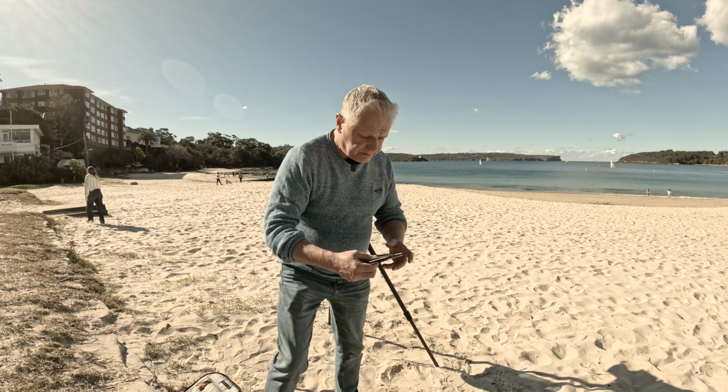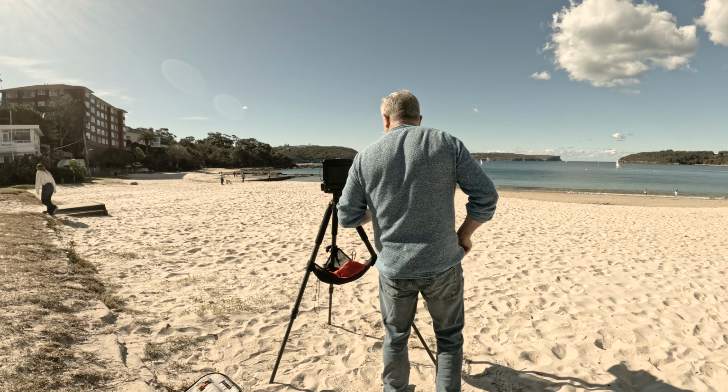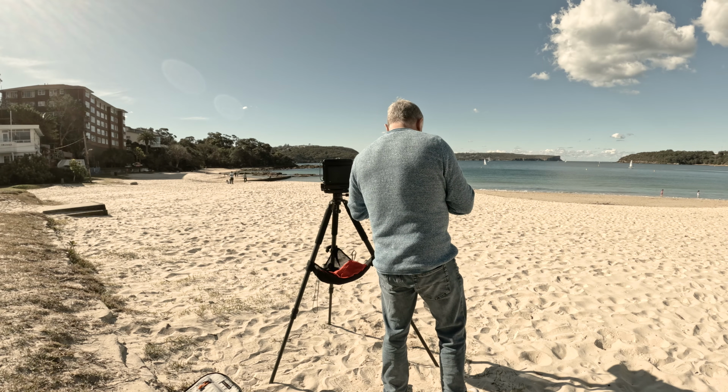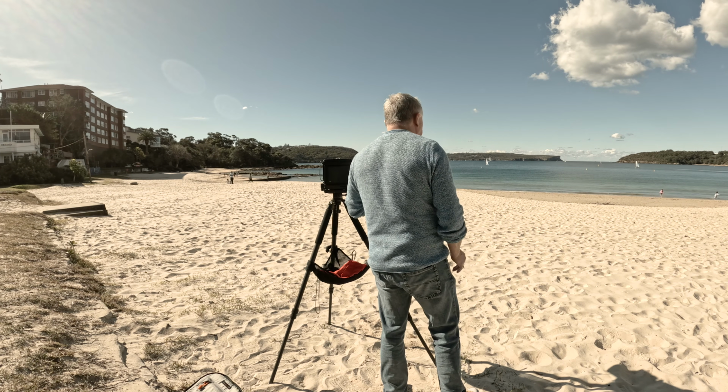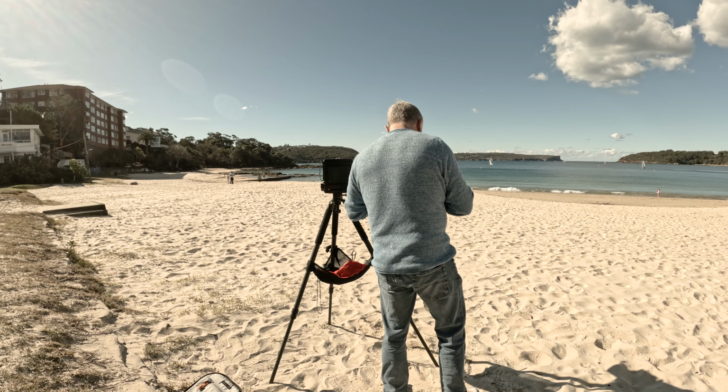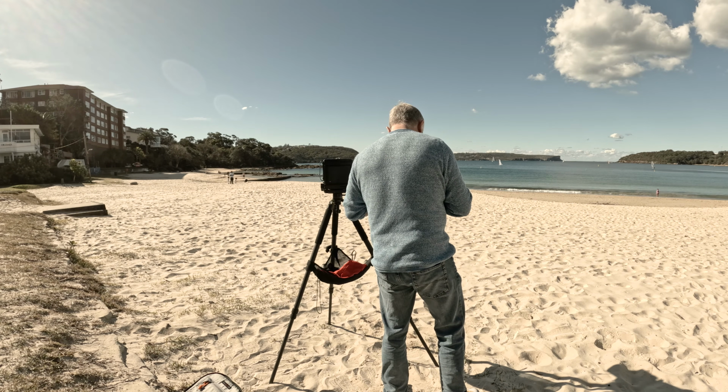I'm going to take another one, put that on zone 8, so that'll be 1 stop more. I need to give it more exposure, 1/4 of a second at f/32, zone 8.